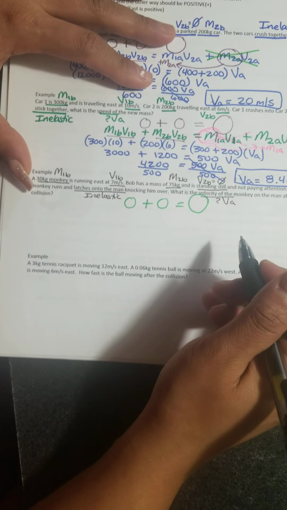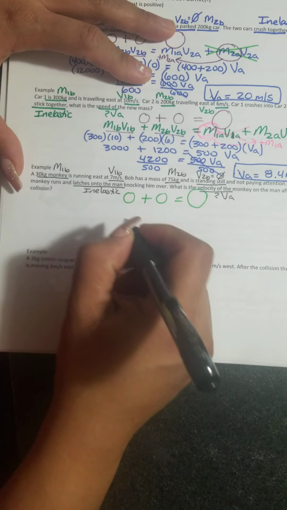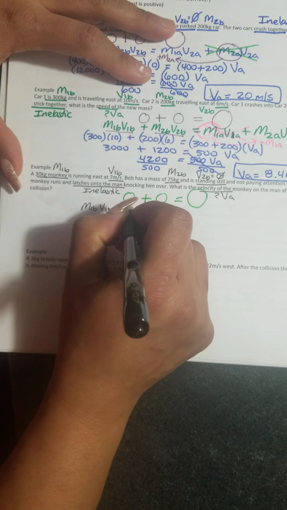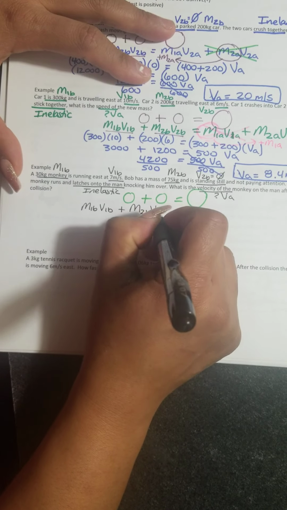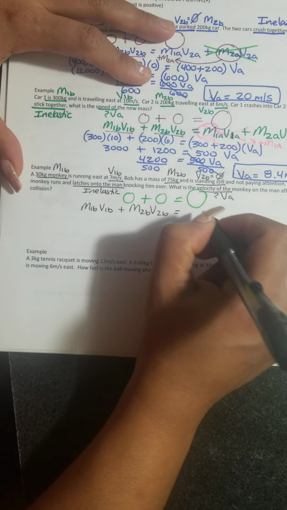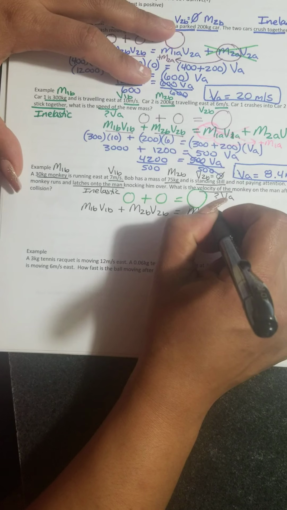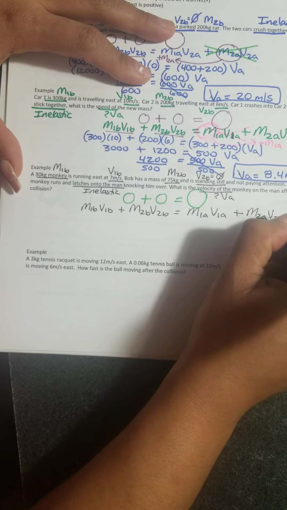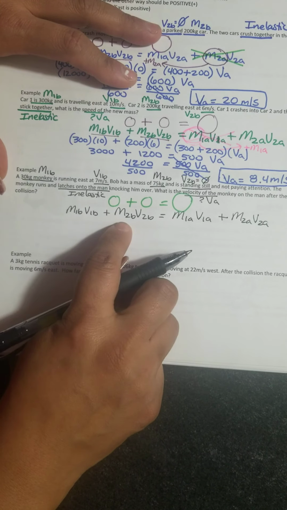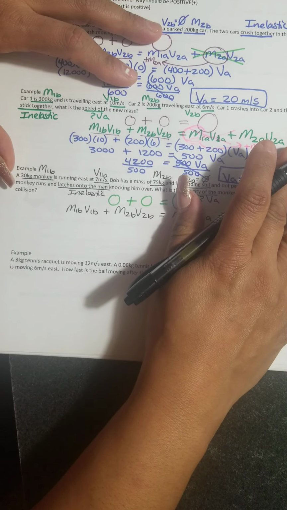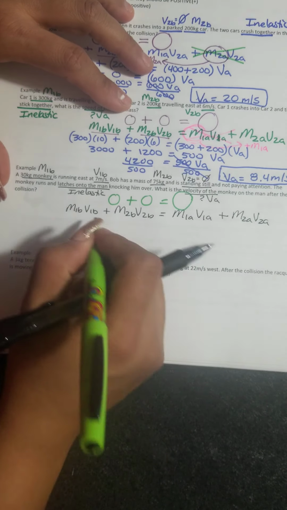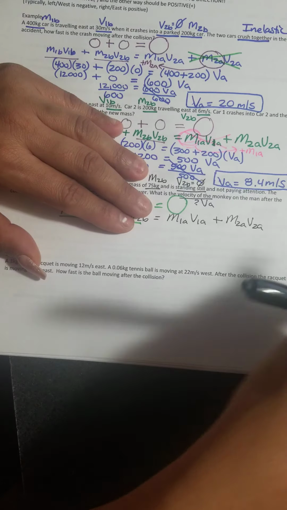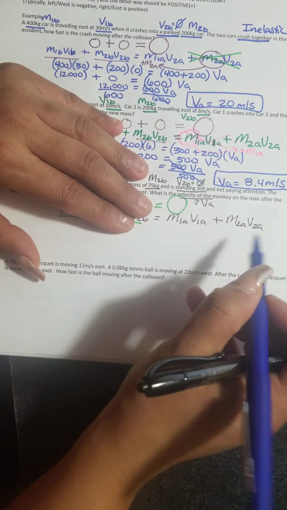Now let's go ahead and fill in our equation. M1B V1B plus M2B V2B collides, and we have M1A V1A plus M2A V2A. And I need to make this equation look like that. So before the collision, I have two objects, 1, 2. After the collision, I only have one. So in that case, let's go ahead and cancel something out.